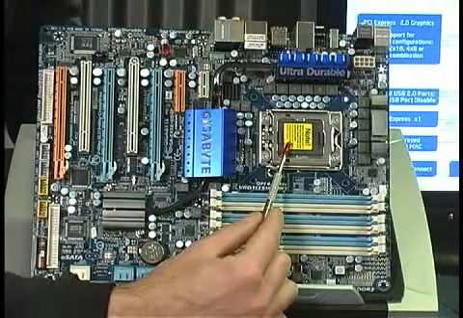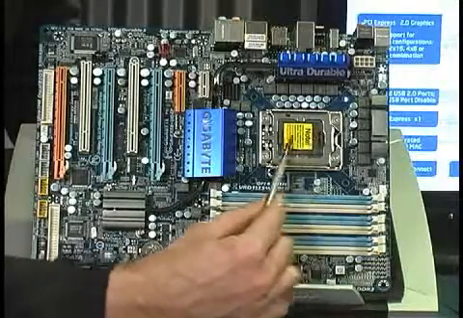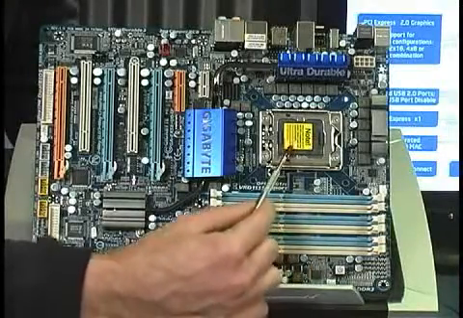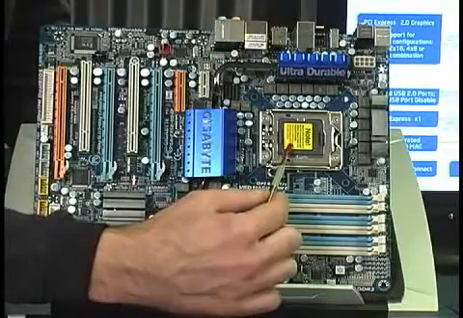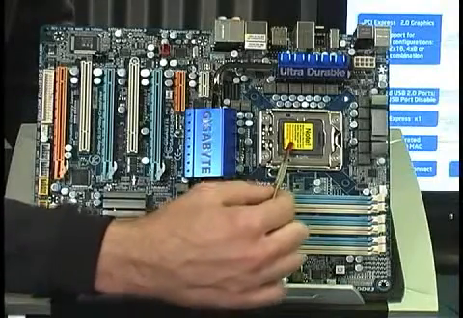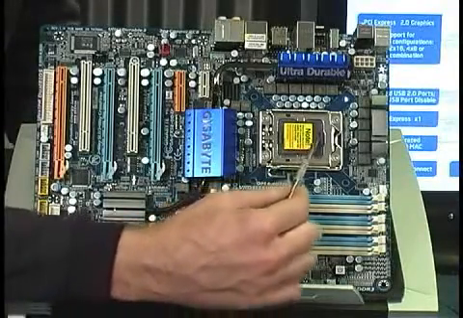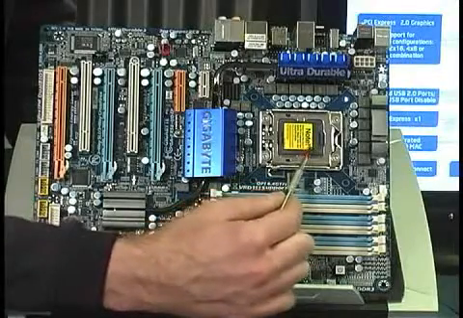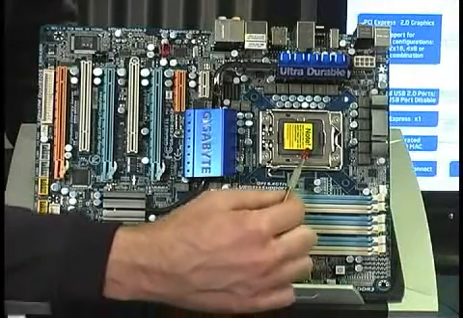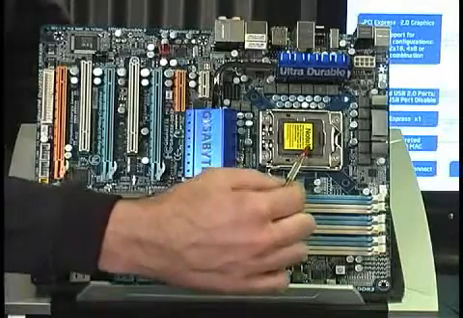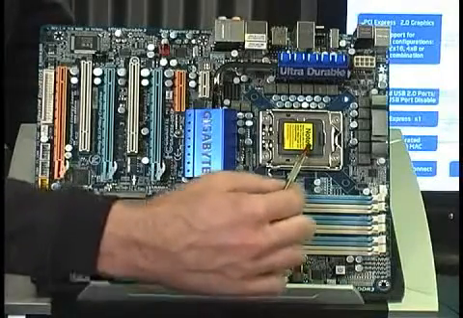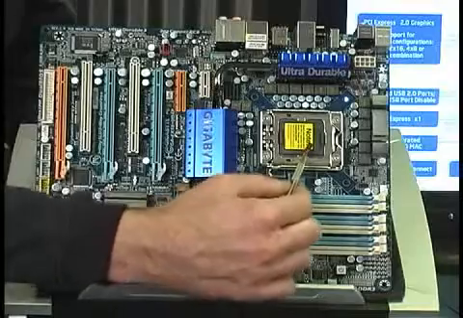Now, land grid array means that the pins are actually in this socket. And that's why you'll notice this particular one still has a protective cover on it, which comes from the manufacturer, to prevent you from accidentally damaging any of the pins here. See, the little pins are sticking up from inside the socket, and if you were to touch them with your finger or snag them with a piece of cloth, you'd bend them and possibly render the motherboard inoperable.